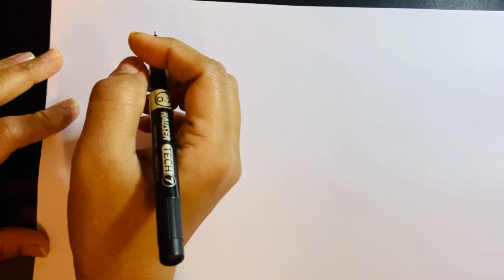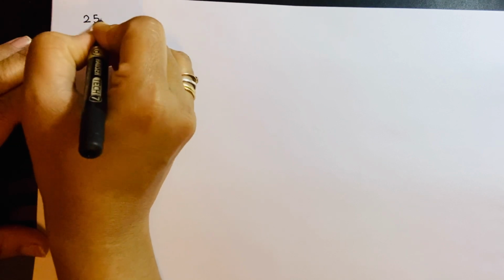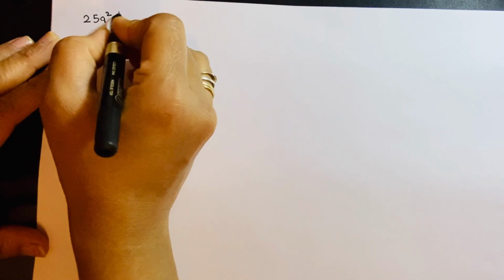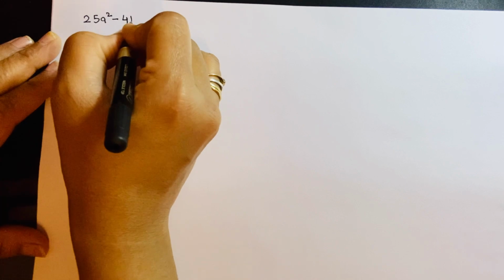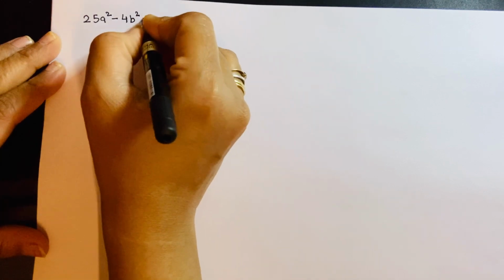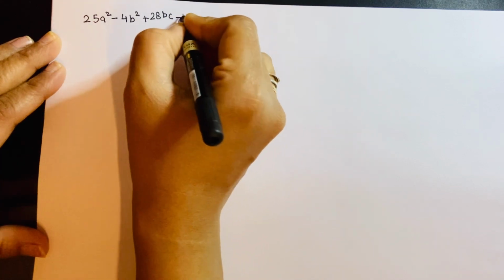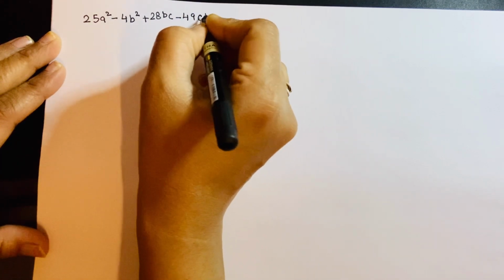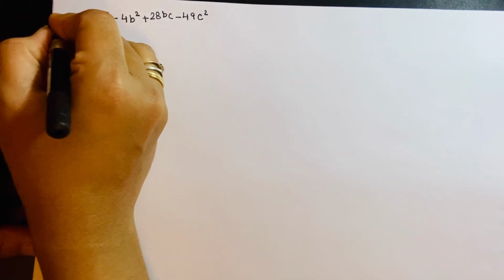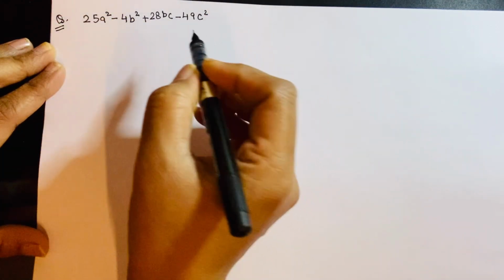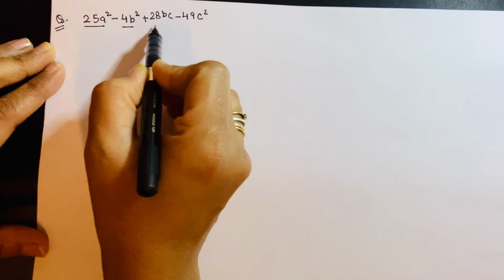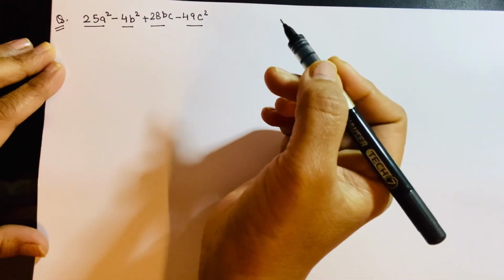Till now we had been solving equations based on only one identity. So let's take this example: 25a square minus 4b square plus 28bc minus 49c square. This is a very interesting question where you can see there are 1, 2, 3, 4 identities in this equation.